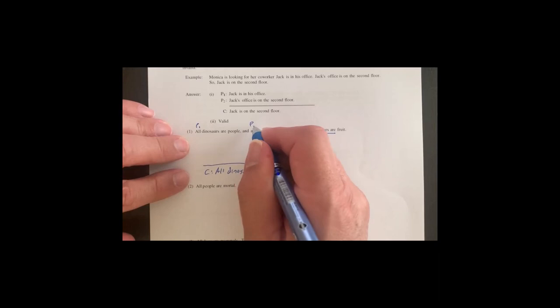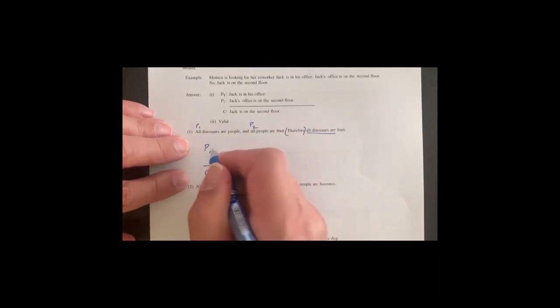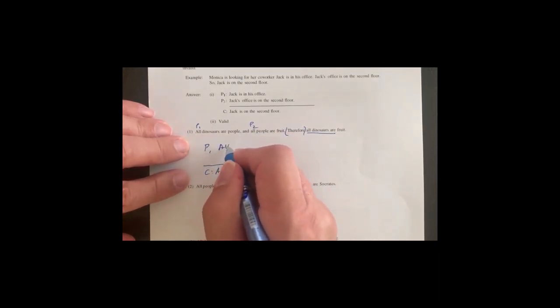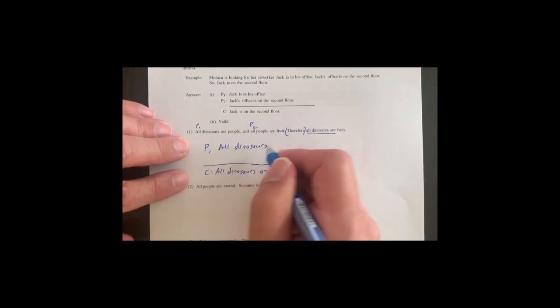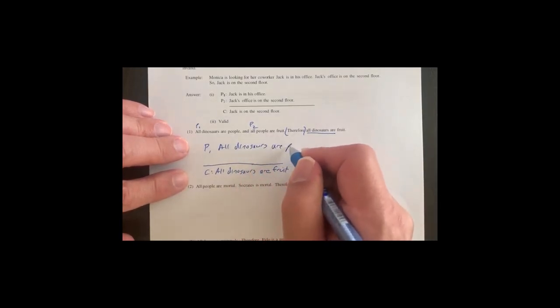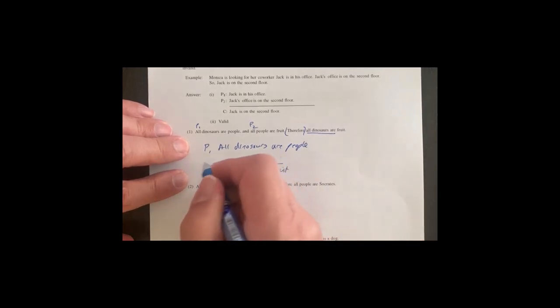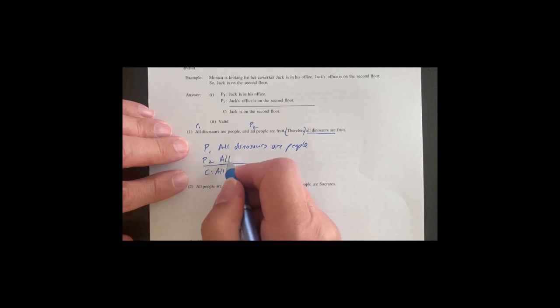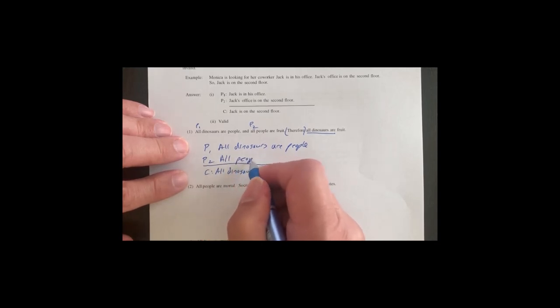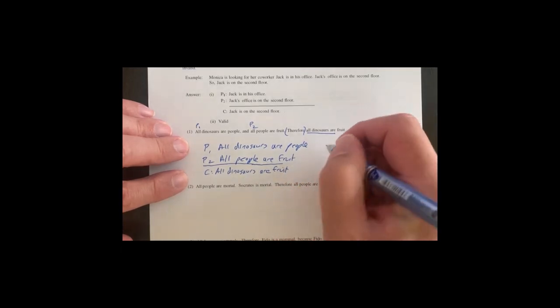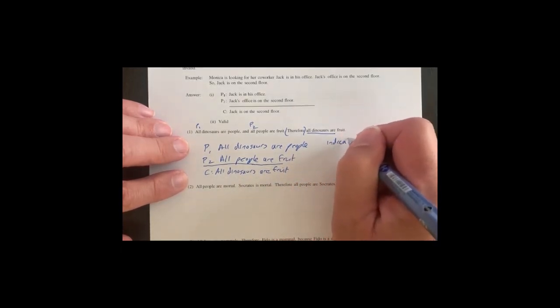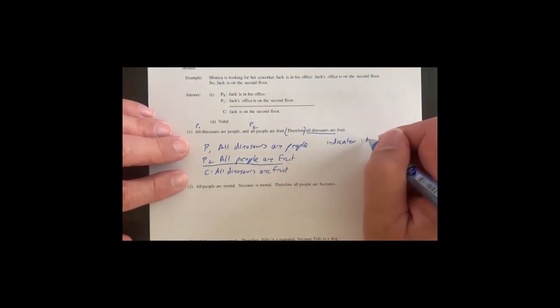So we've got P1, P2, P1. All dinosaurs are people. P2. All people are fruit. Indicator: therefore.